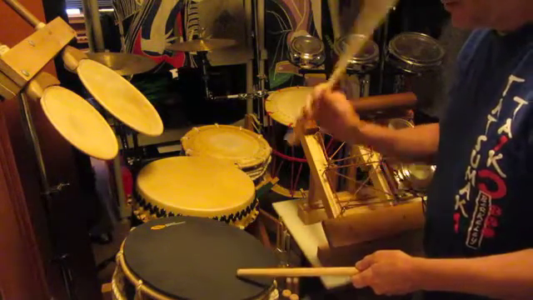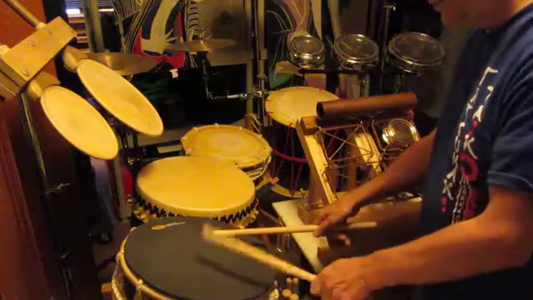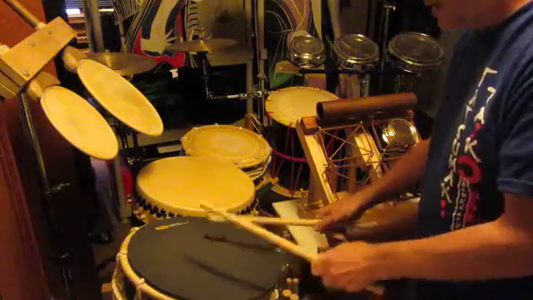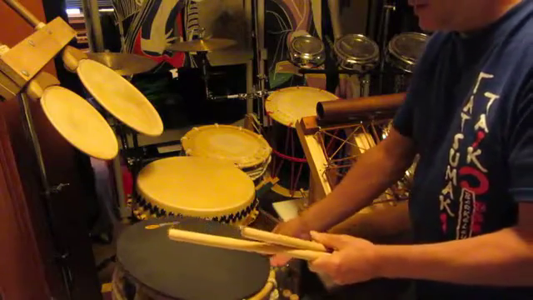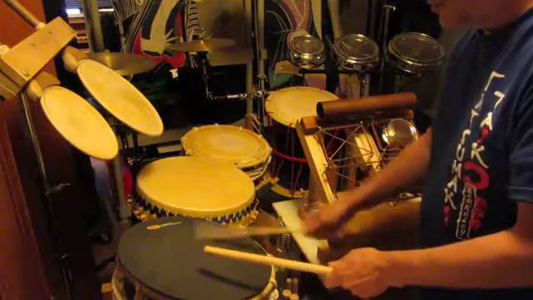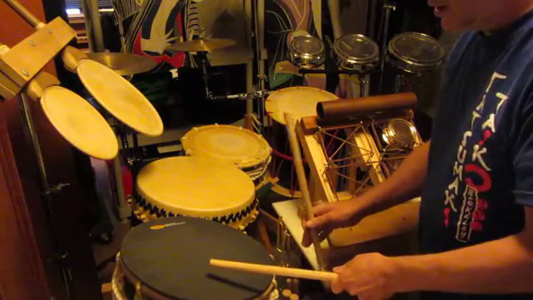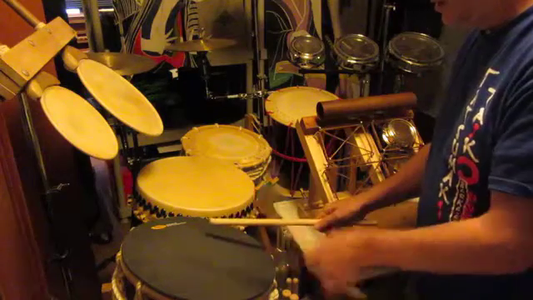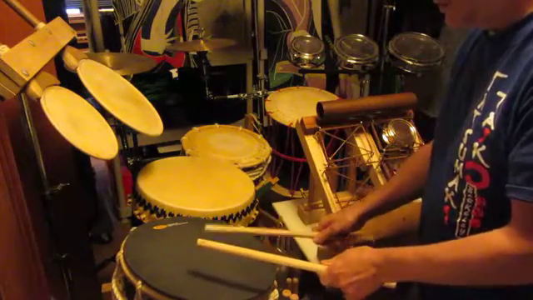So right-handed diddle, left-handed diddle, right-handed, left-handed. So it's important that the diddle not be 2 motions like this from your arm or your wrist. It's important that the stick comes up and then goes down. Slow diddle, right, fast diddle.